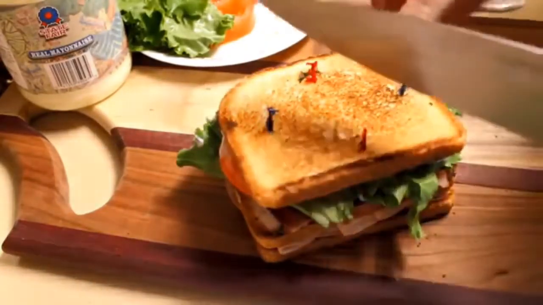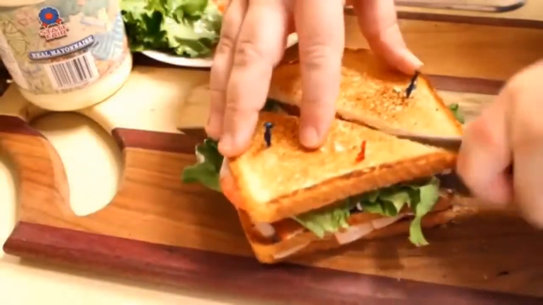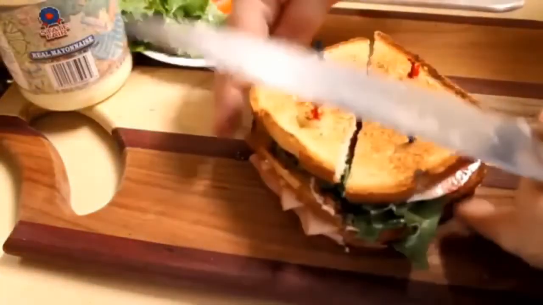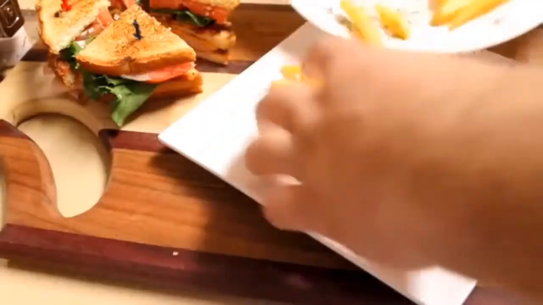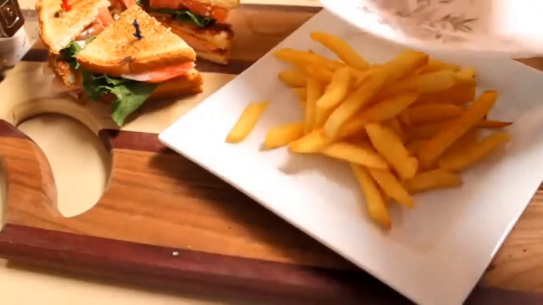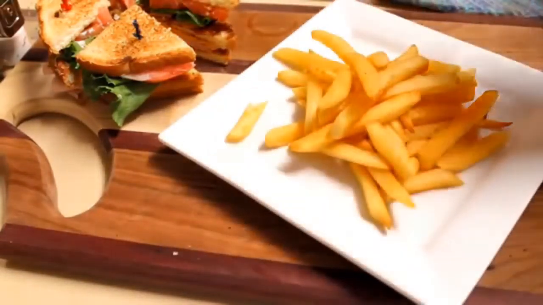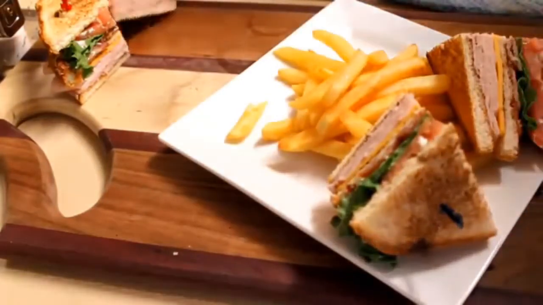And then using a very sharp knife, I'm going to cut my sandwich right in half. Turn it and then cut it into quarters. Now to serve this up, I'm going to do it just like they do it in the restaurants. I've made up some French fries here. These are just frozen store-bought French fries that I made in the oven. And I seasoned those. I'm just going to put those onto my plate. And around the fries, I'm going to arrange the 4 quarters of my club sandwich.